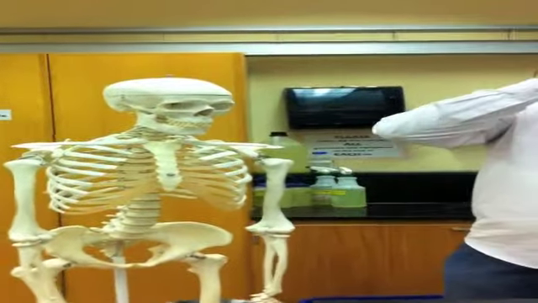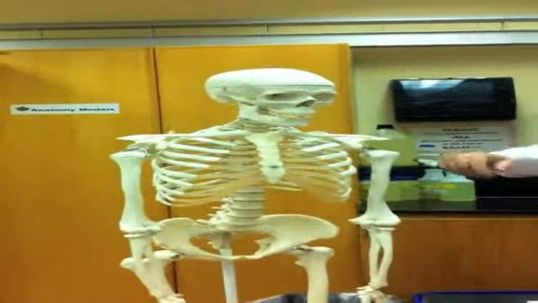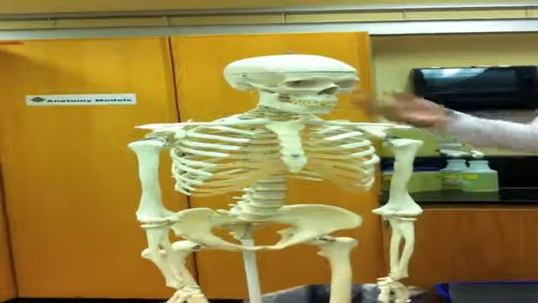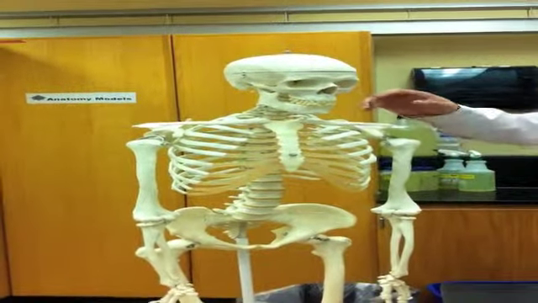Along the side here near the temple and going underneath, it forms the base of the brain. That bone is called the sphenoid bone, right? That's going to be articulating with the occipital bone on the bottom side there.